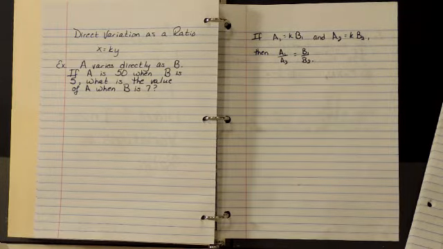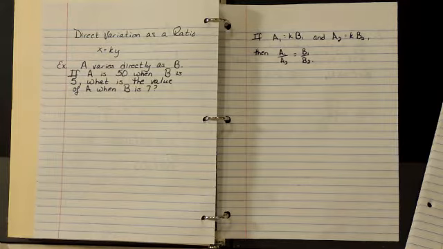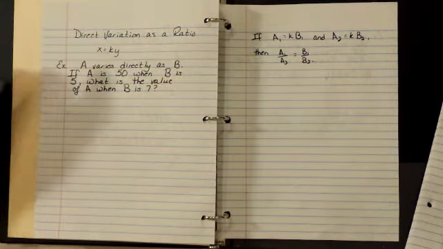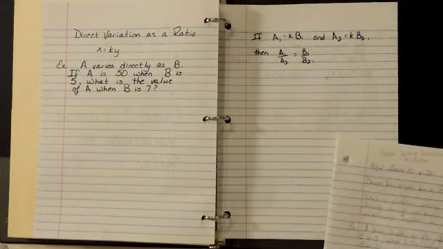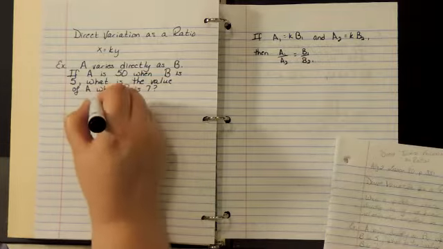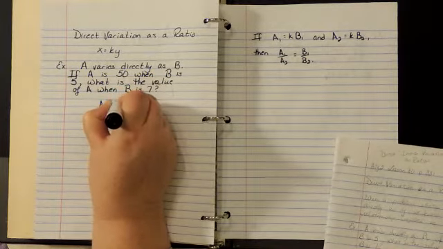When a problem states that x varies directly as y, we know that the relationship implied is x equals k times y. Right? So, if A varies directly as B, and A is 50 when B is 5, what is the value of A when B is 7? We have done this before by using the implied formula, which in this case is A equals K times B.